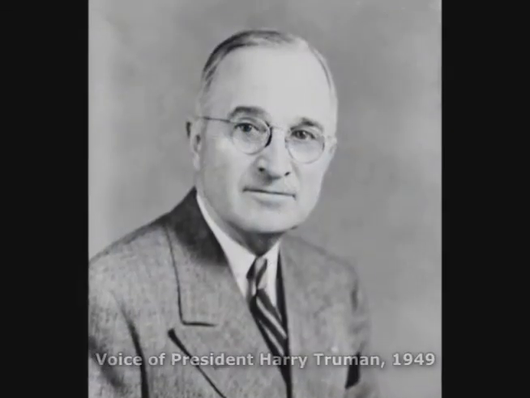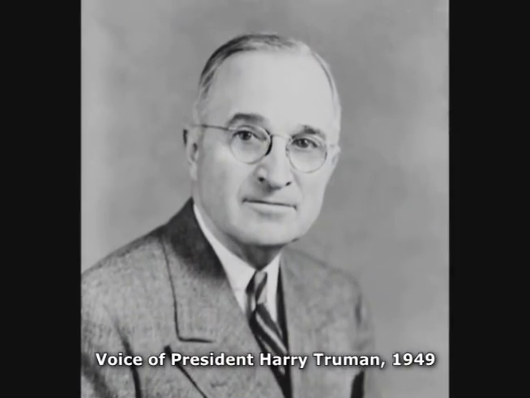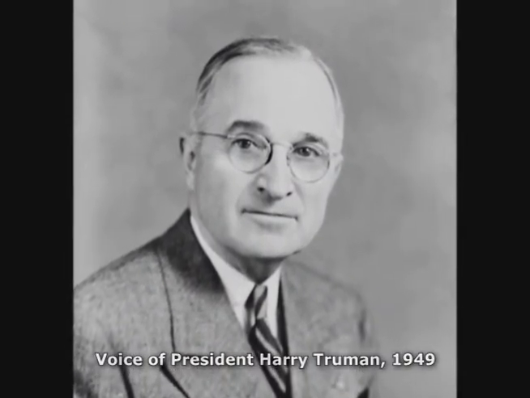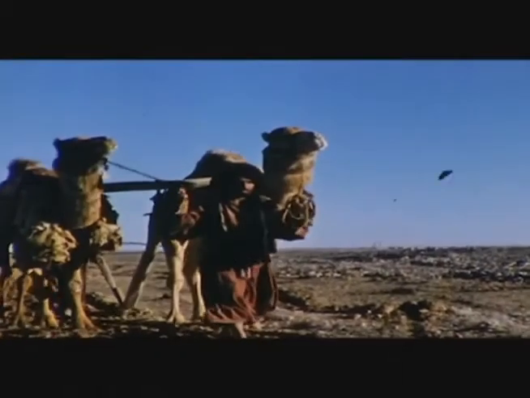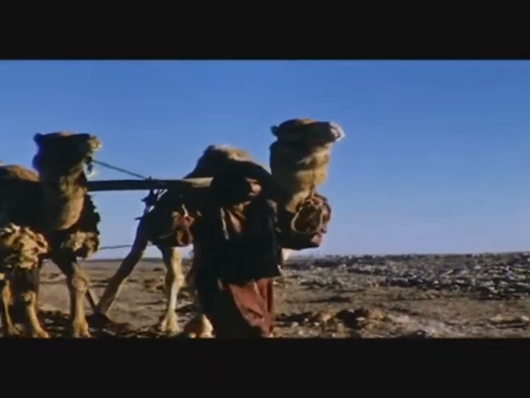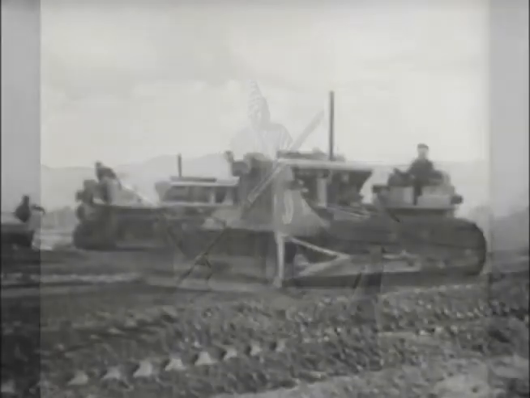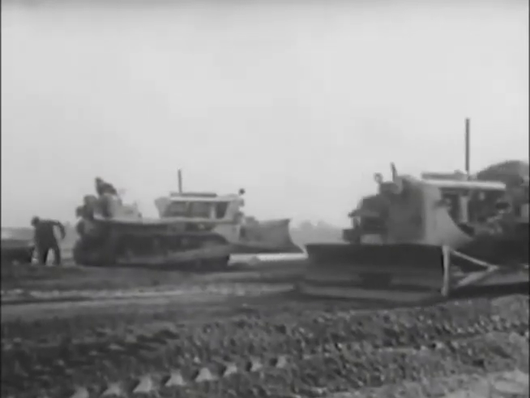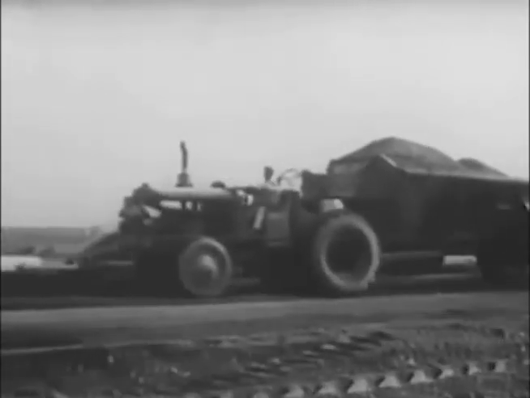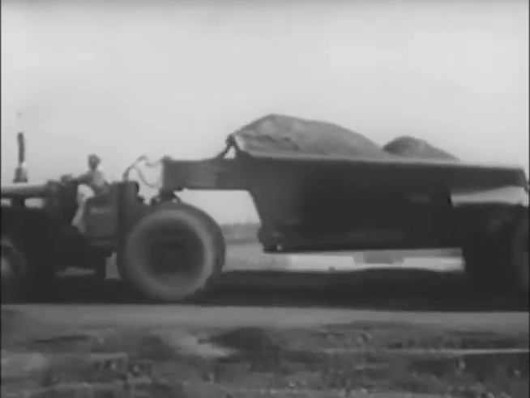We must embark on a bold new program for making the benefits of our scientific advances and industrial progress available for the improvement and growth of underdeveloped areas. Our imponderable resources in technical knowledge are constantly growing and are inexhaustible.